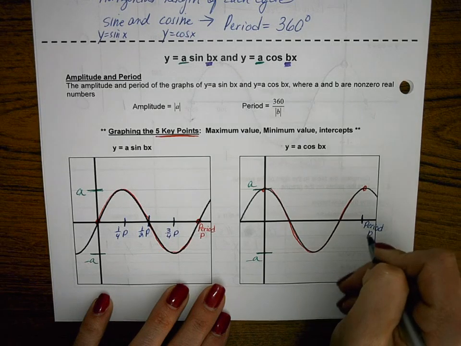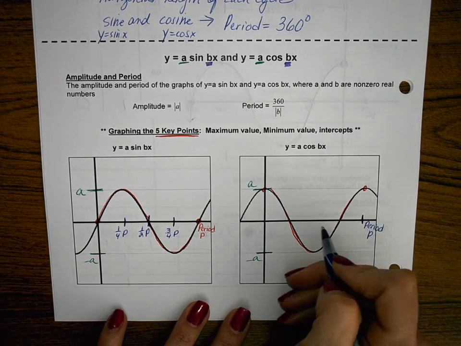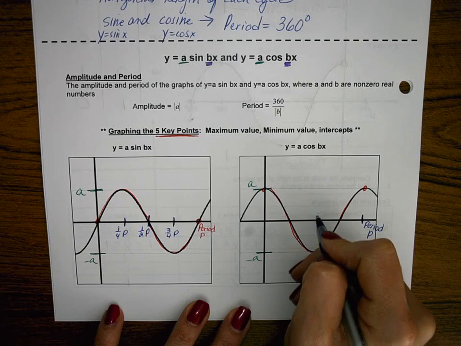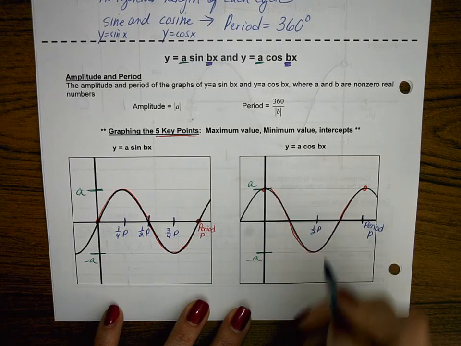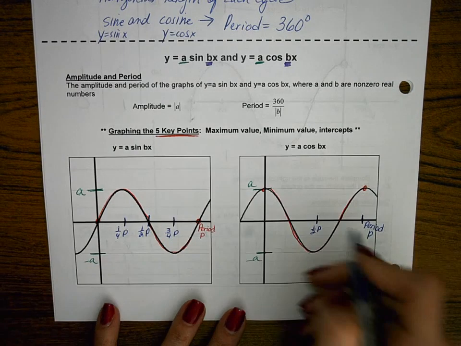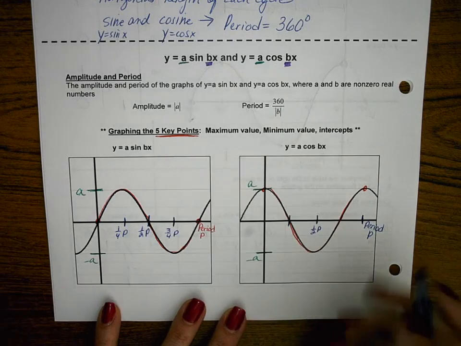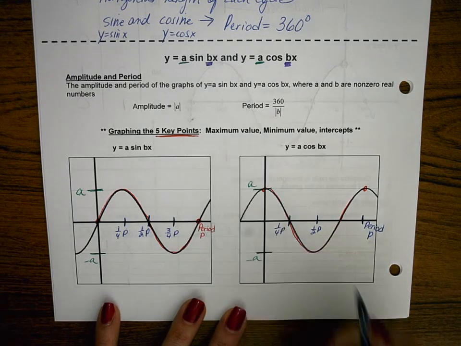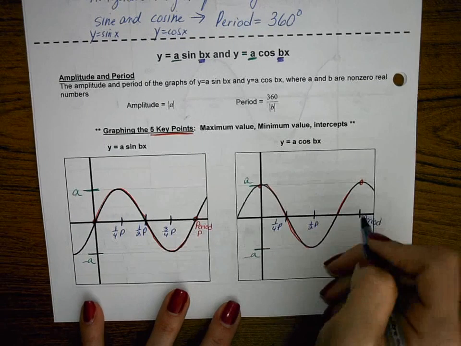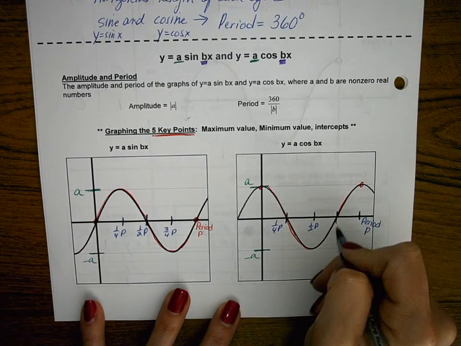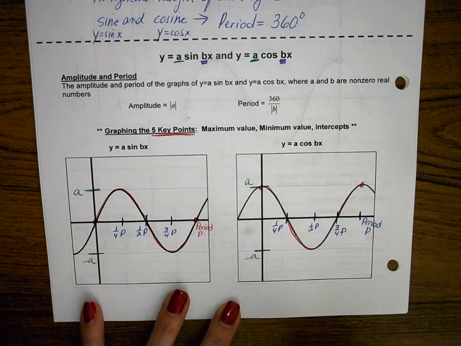This is P. Right here when I'm all the way at the bottom, this is halfway, so it's going to be half a P. This right here is a quarter of the way, so it's going to be a quarter of P. And this one is 3/4 of the way there, so it's going to be 3/4 of P.